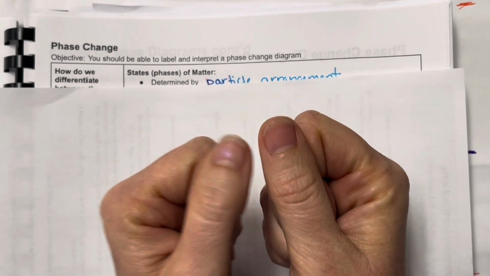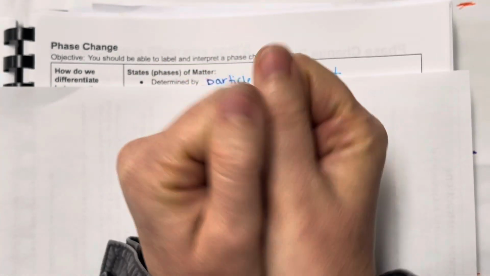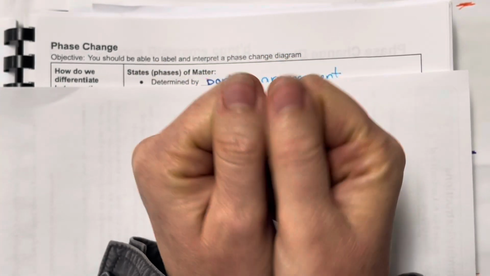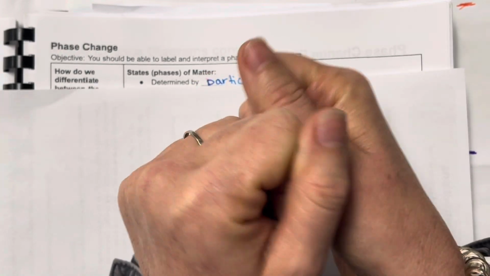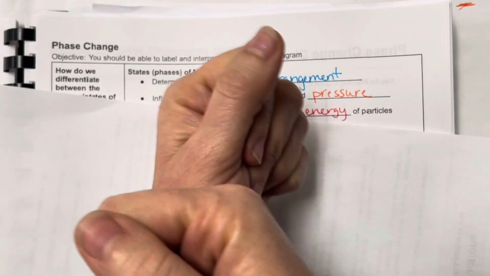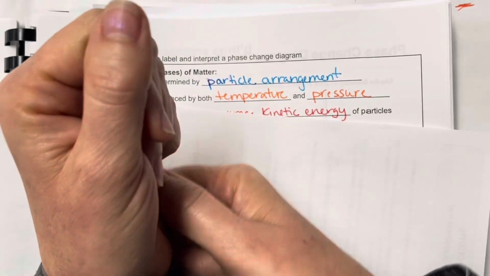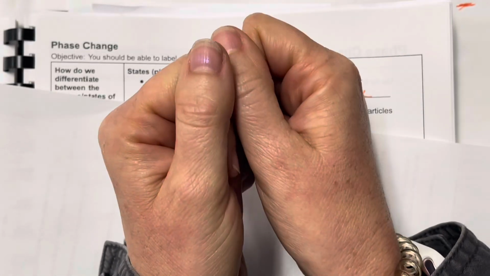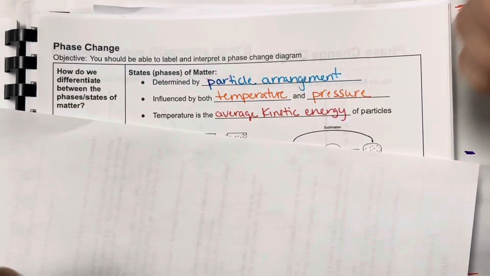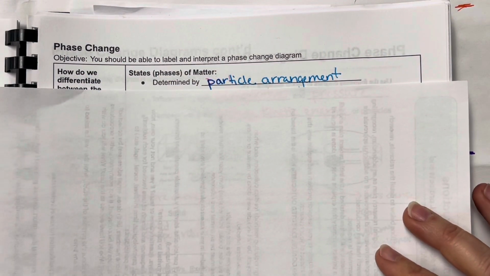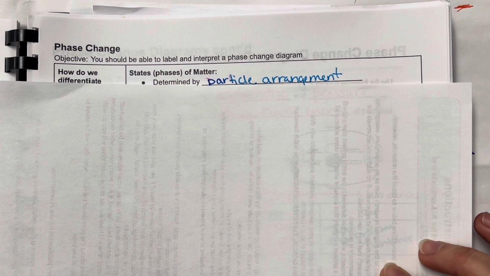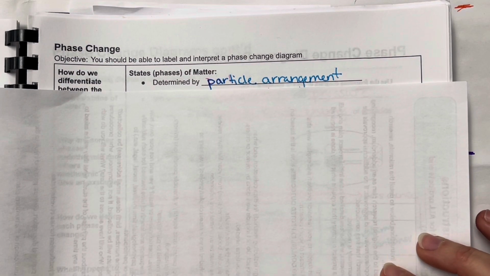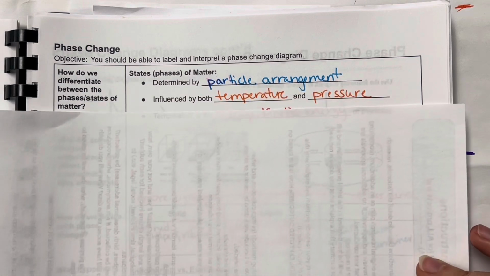So if we use our fists, we can think that a solid is vibrating in place. But those particles are kind of locked in their location. They're just moving in place. Once we move to a liquid, those particles are able to slide past one another, and so we get that fluid movement. And then lastly, when we get to a gas, those particles separate from each other and bounce all over the container. But it's the particle arrangement, how those particles are packed together and how they're moving, that determines what phase we are in.